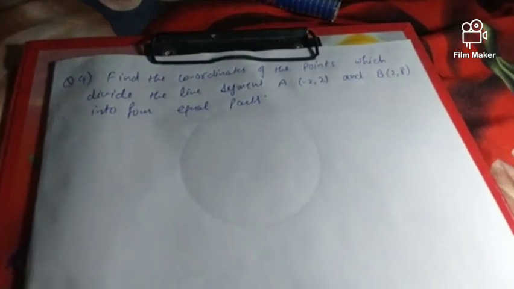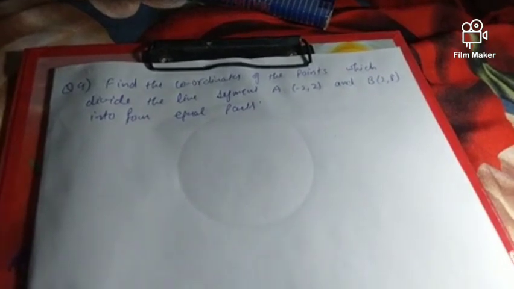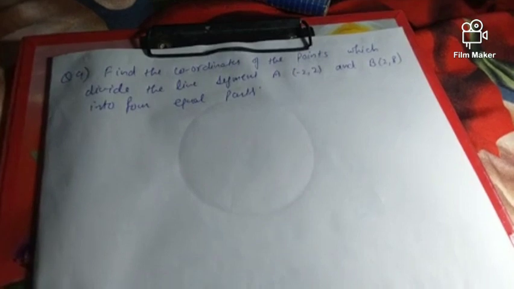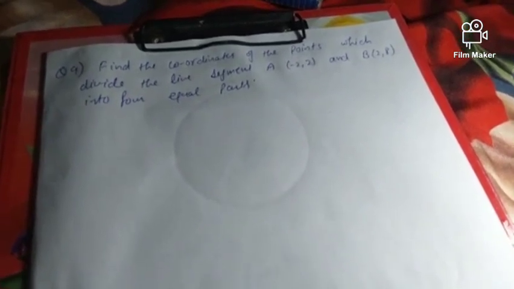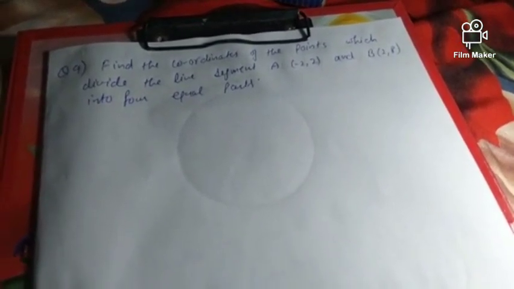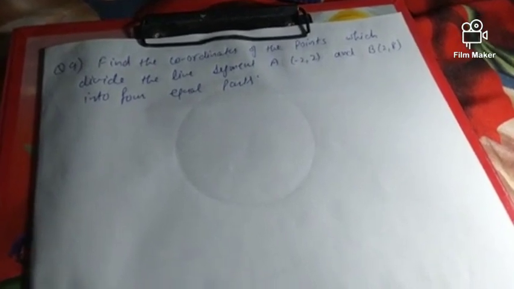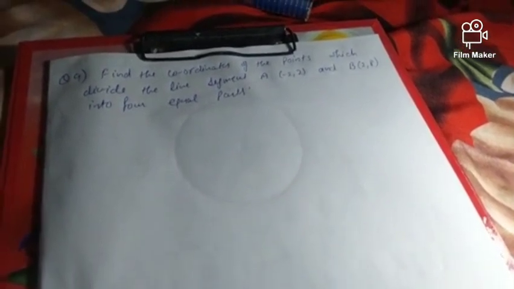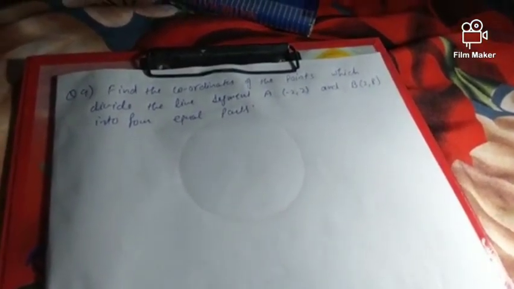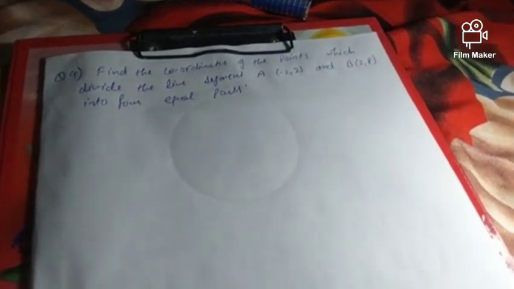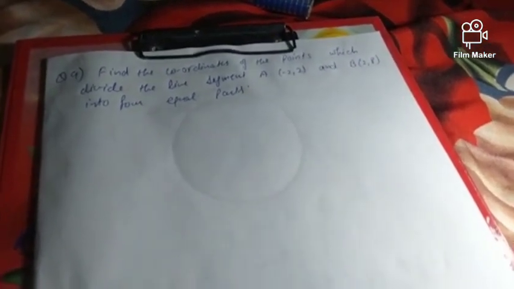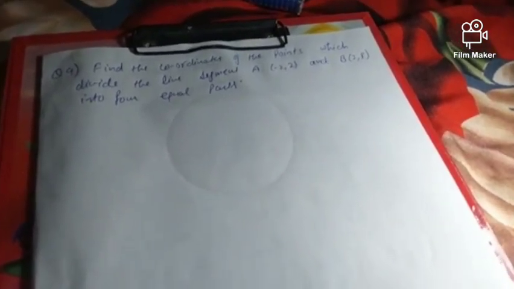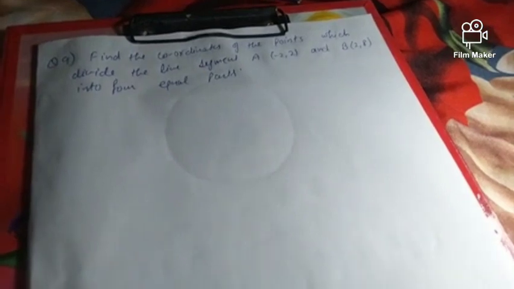Our next question is question number 9. Find the coordinates of the points which divide the line segment with the endpoints A, that is minus 2 comma 2, and B, 2 comma 8, into 4 equal parts. Already we have done question number 2 of exercise 7.2. In that question we divided the line segment into 3 equal parts. In exactly the same way, we will divide the line into 4 equal parts and find the coordinates of the points.